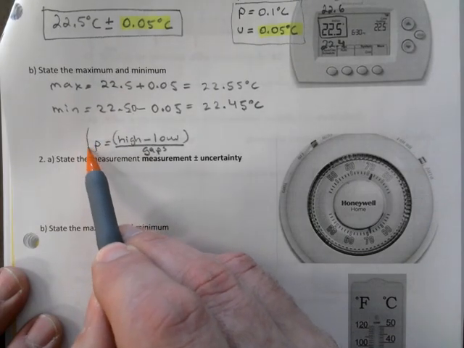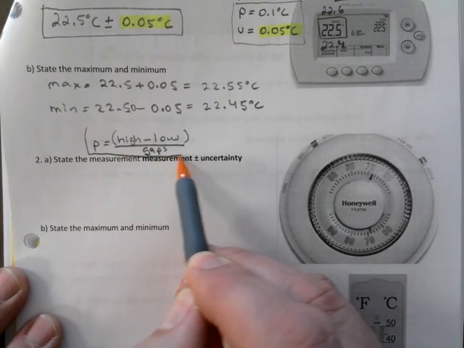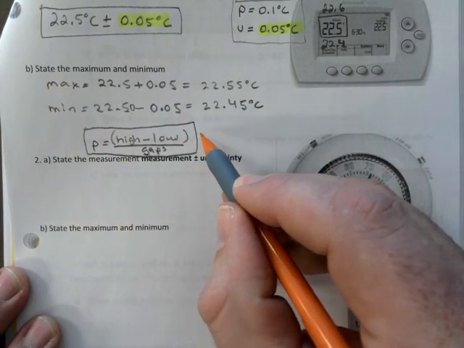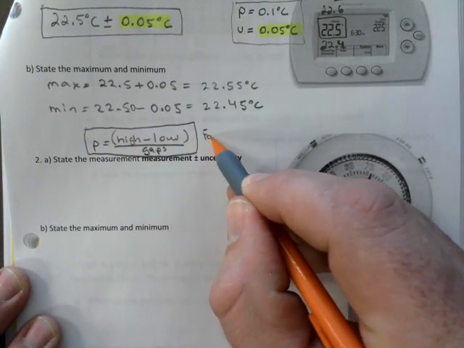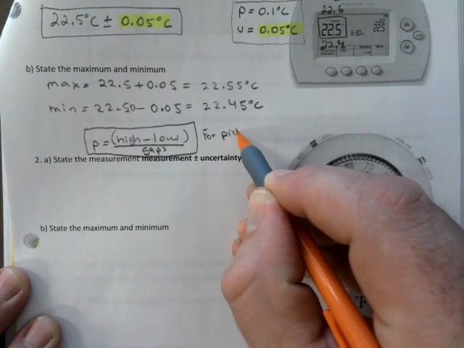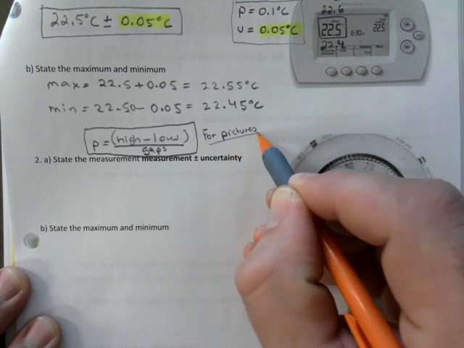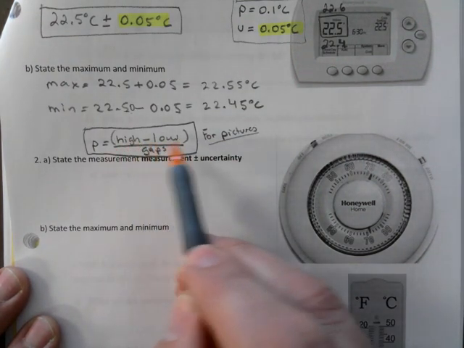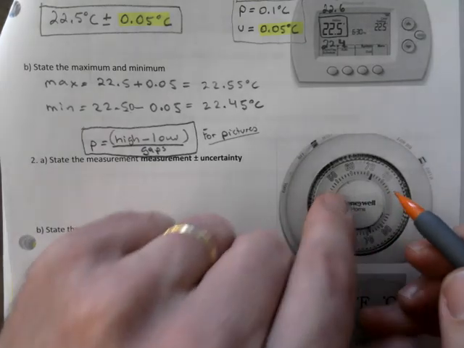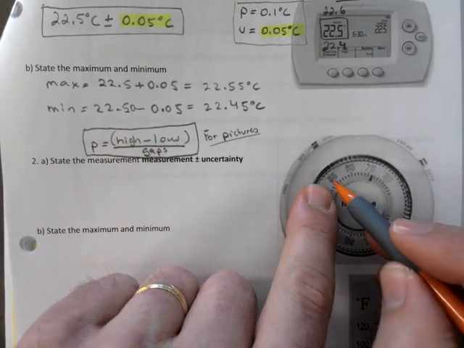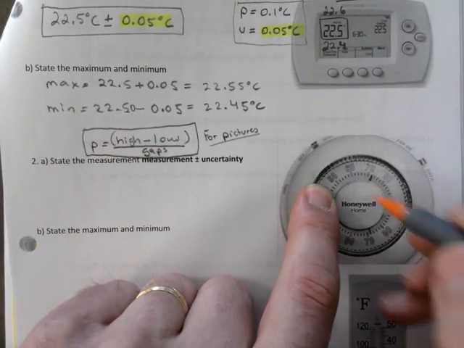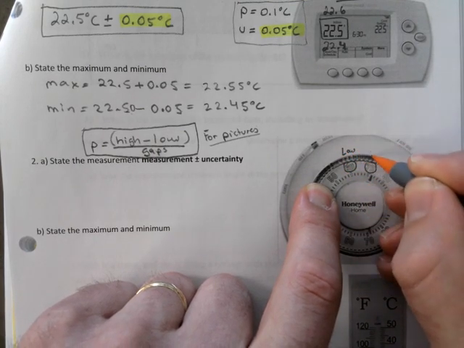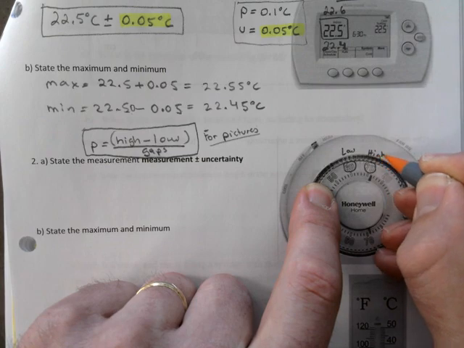If you want to add something to your study sheet, this is for pictures. If you want to get your precision from a picture, then this is a good formula to use. So what does that mean, high and low? You look for the numbers that are there. So let's say you pick 60 and 70. So this is your low and this is your high, right?